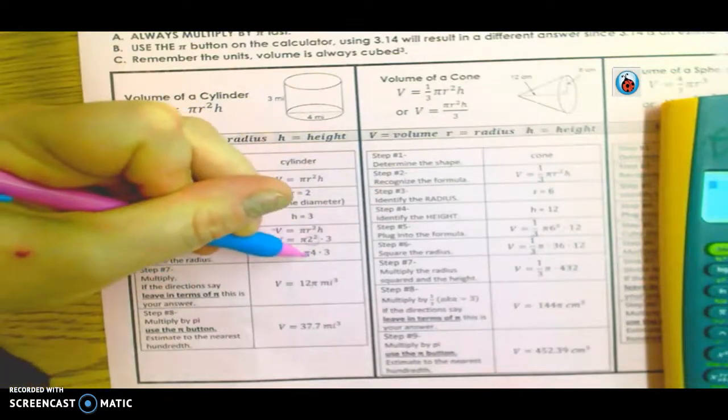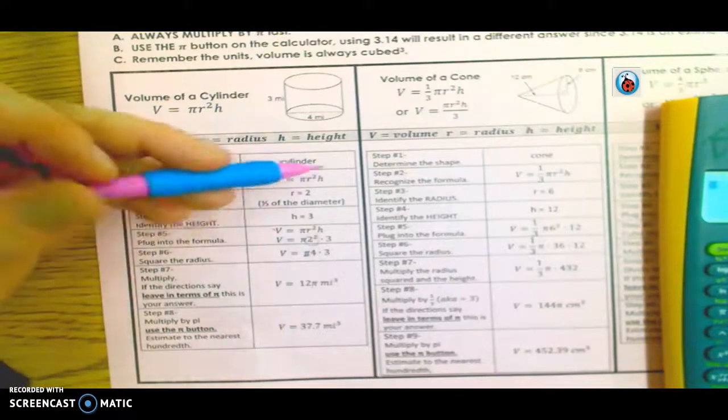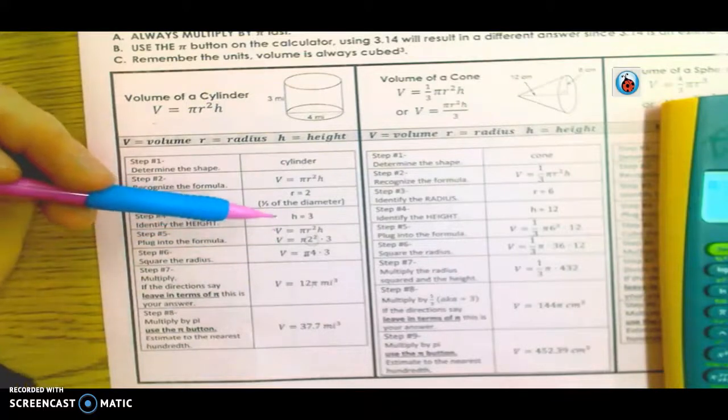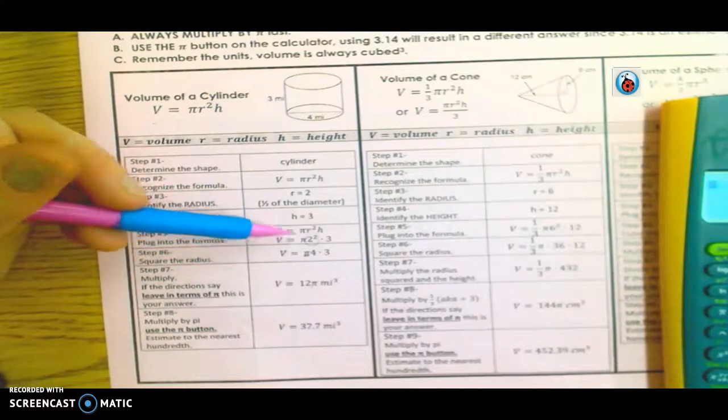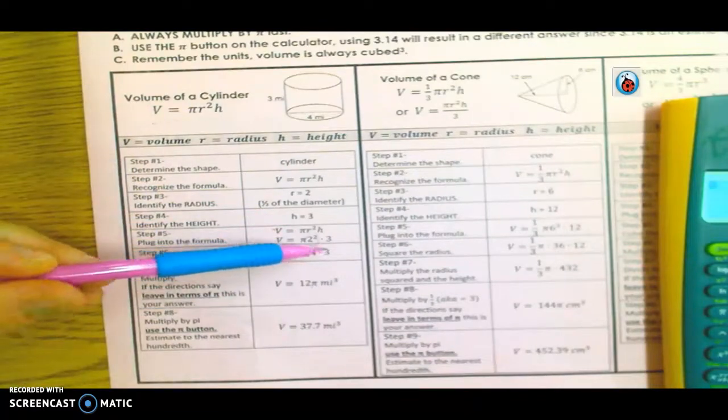So we do not hit the pi key. We do not use 3.14 when you're working with me. Now, on the IXLs, they want you to use 3.14. So please make sure that you are reading directions for how you are supposed to answer.